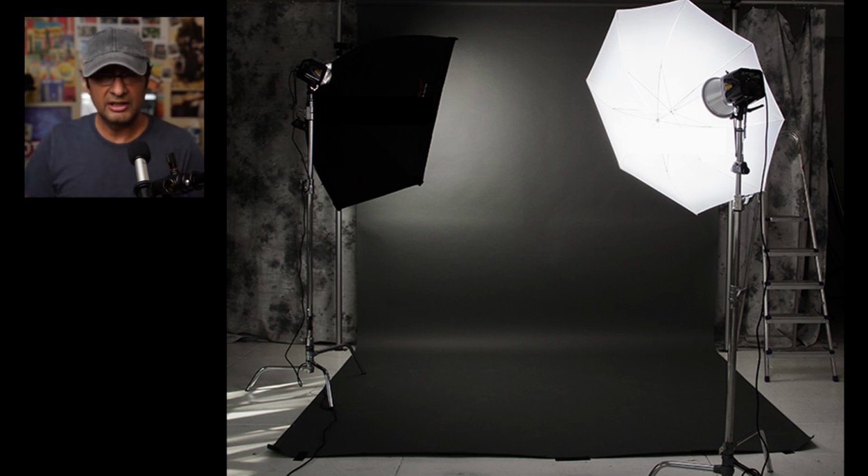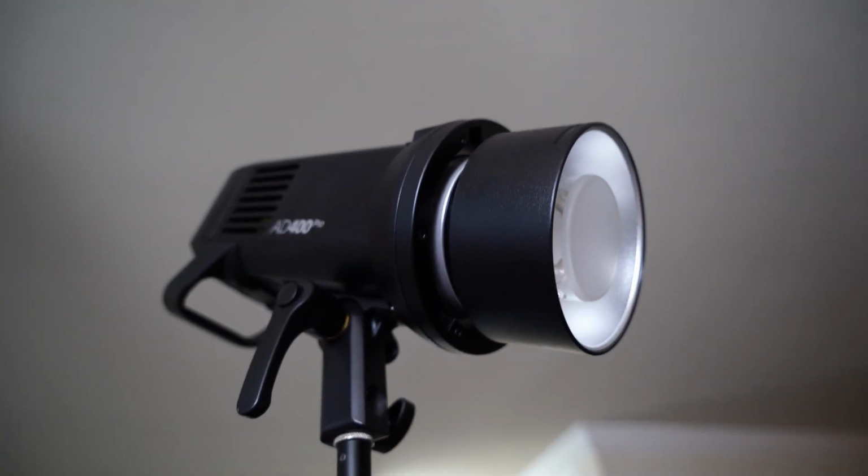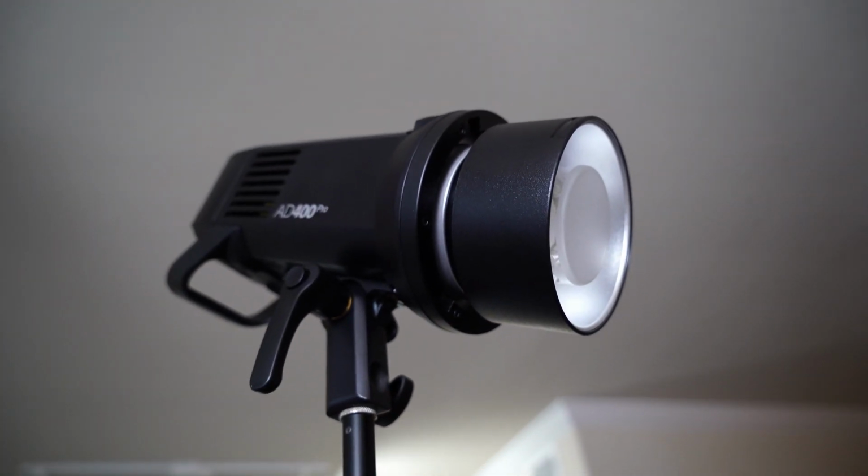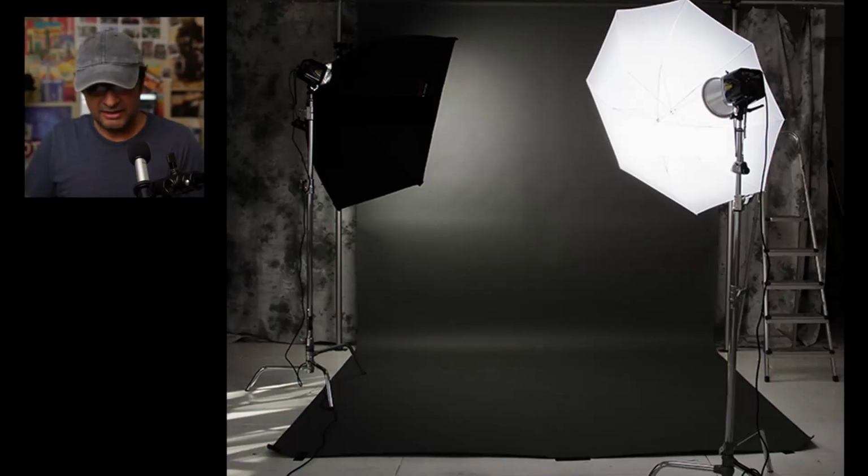For all of these examples, I'm going to be using the Godox AD400 Pro flash. My camera settings are going to be consistent at f8, 1/250th of a second, and ISO 100, all the way through. A lot of things we're going to be showing you are going to be consistent, and I'll just make note of where the changes are. Okay, so here we go.